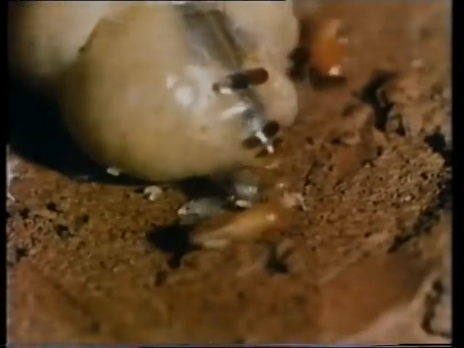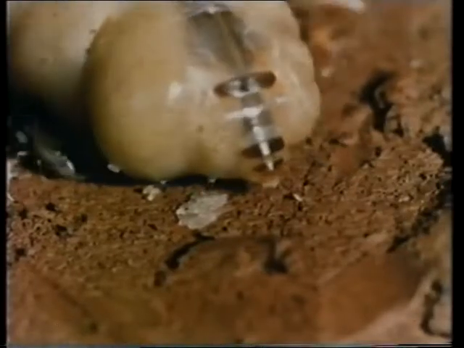But quite seriously, she does lay a lot of eggs, and those are the eggs there, appearing, and they have already been fertilized, and they're now being taken by workers to the warm side of the mound, where the workers look after them until they hatch into juveniles.